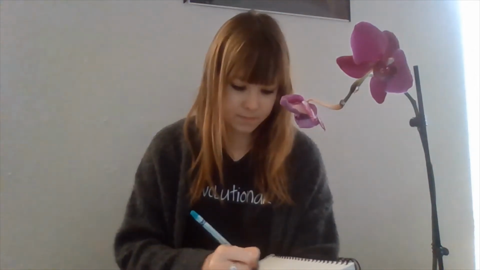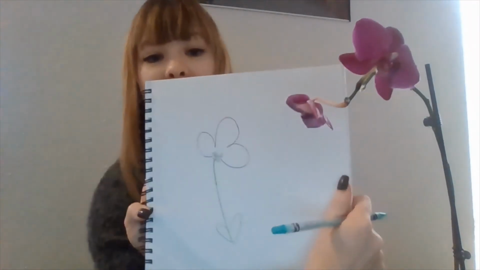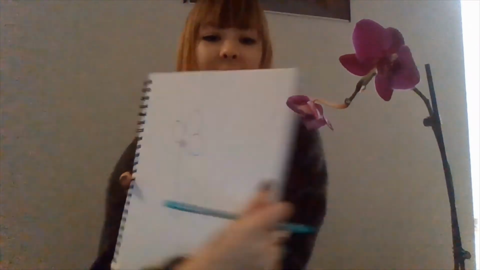The stem is green, so let me get my green colored pencil. And this flower has got some leaves at the bottom here. So let me get my green to draw those. And now I can go ahead and color it in.